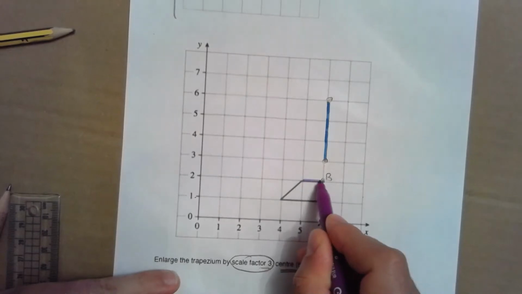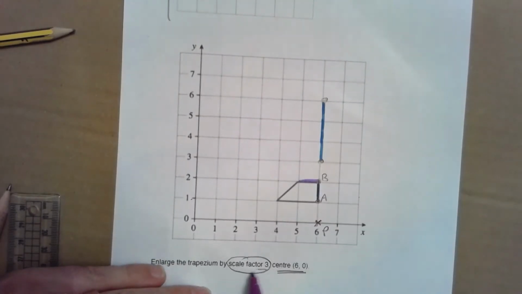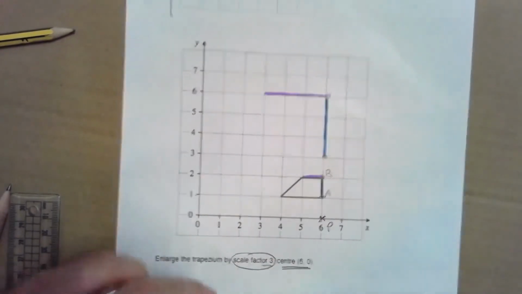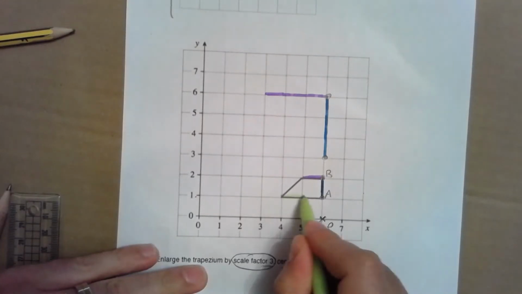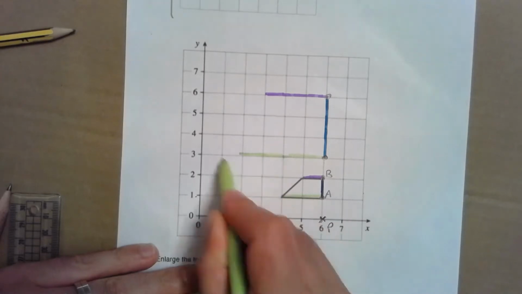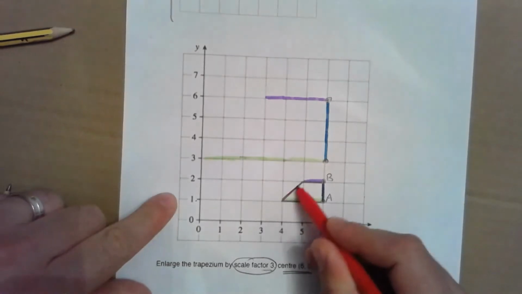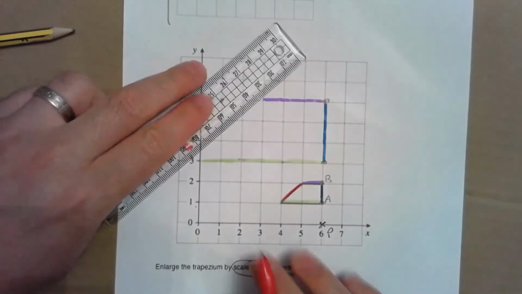So this is 1 square, so I need the length to be scale factor 3, so it's going to be 1, 2, 3. So this is 2 squares, so I need that to be 6. And the final one, I can see that bit there has to be here.